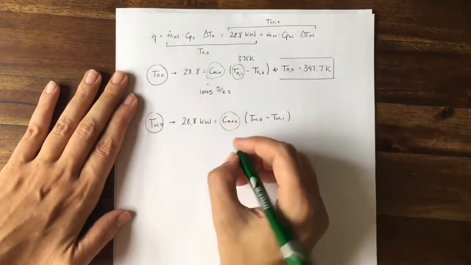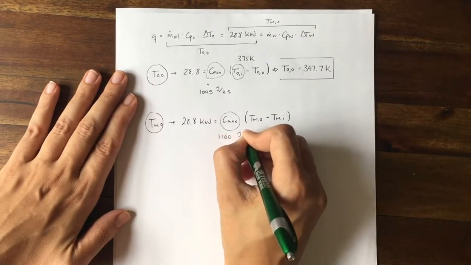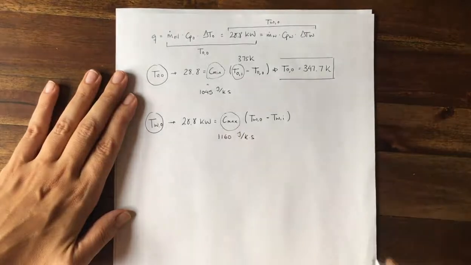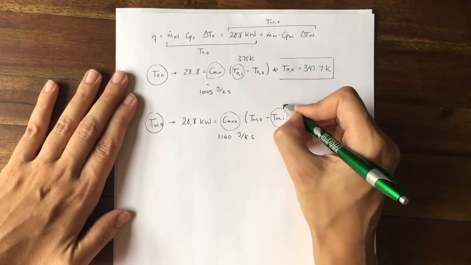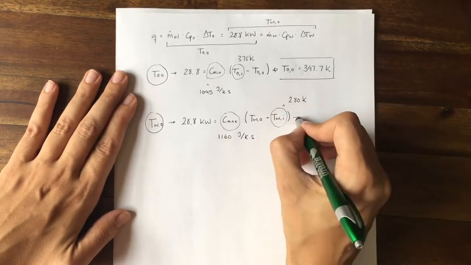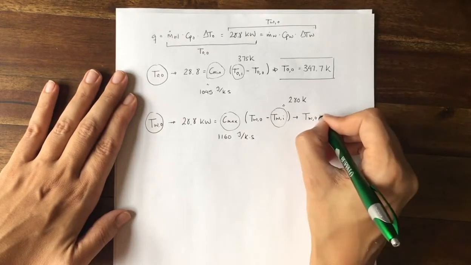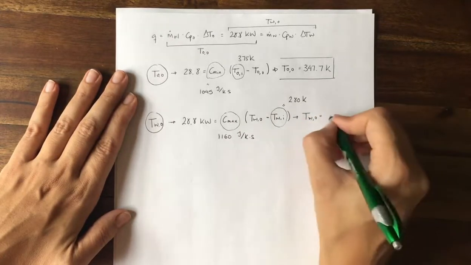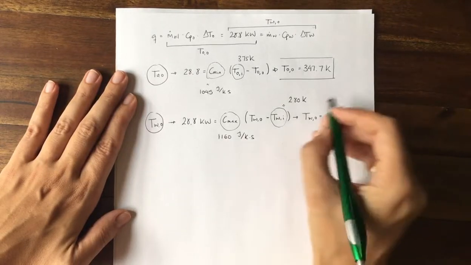Maximum capacity is 1160 joule per Kelvin per second, and the inlet temperature is 280 Kelvin. So you make the calculations, and the temperature of the water at the outlet is equal to 304.8 Kelvin.